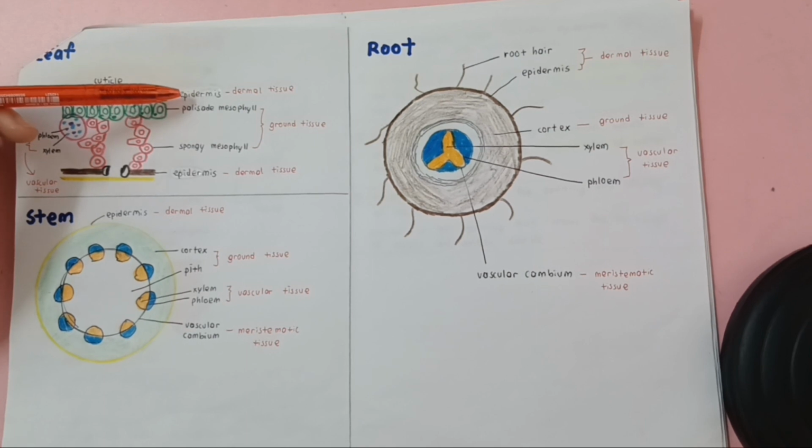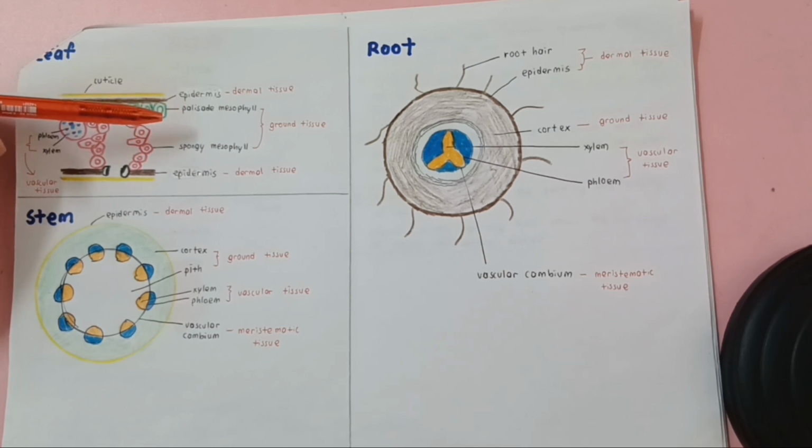So the epidermis is basically a type of dermal tissue. The next layer, palisade mesophyll and the spongy mesophyll tissue, which are responsible for photosynthesis, are ground tissue. And then the phloem tissue and the xylem tissue, which are responsible for the transport of substances, are vascular tissue.